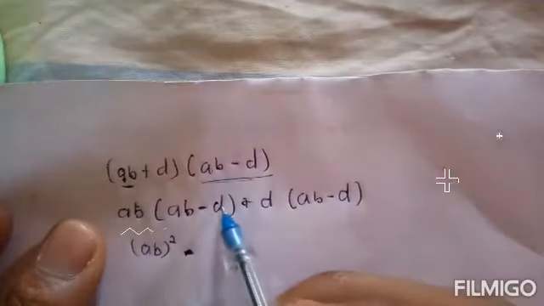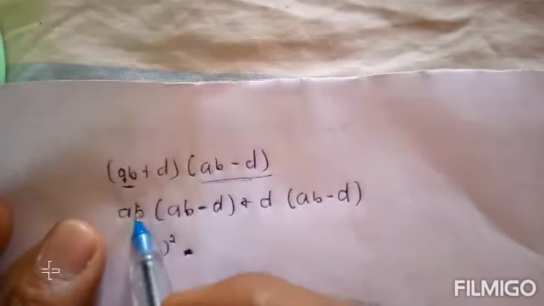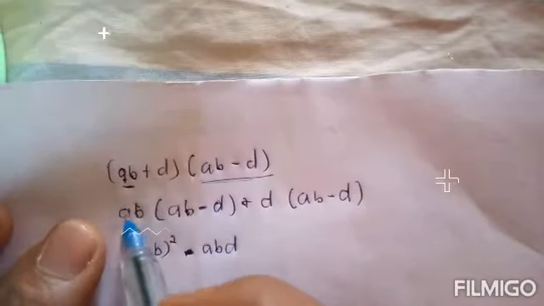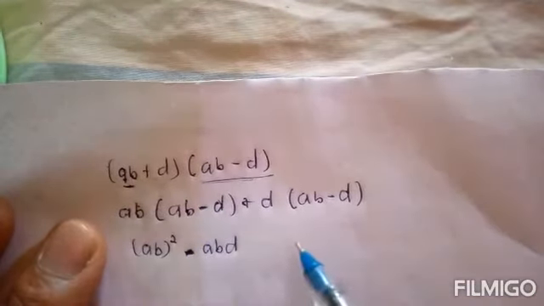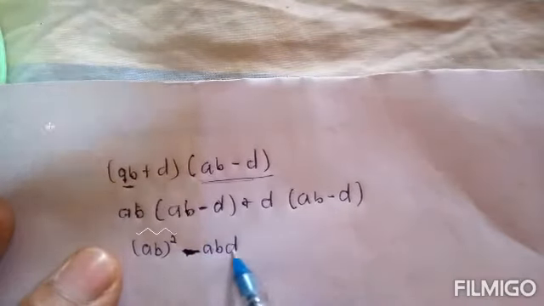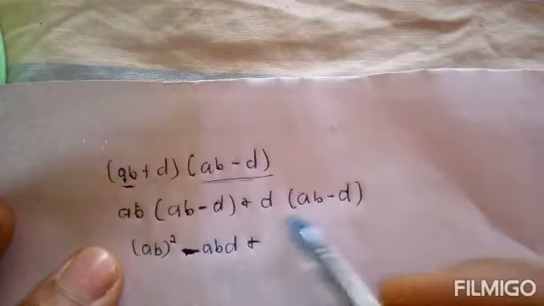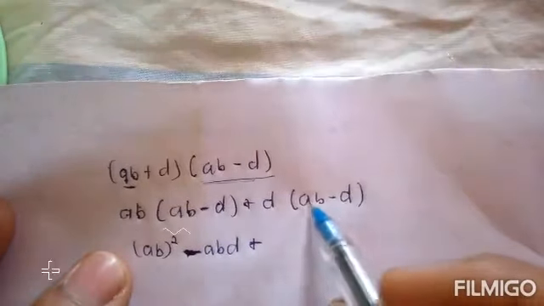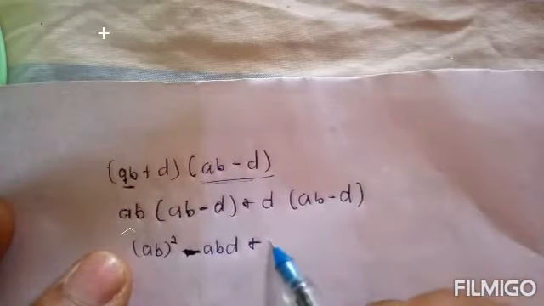So ab is multiplying d. You know they are variables. You just bring them together. So abd, because this is a, this is b, this is d. You don't know their values. It's only the sign you know. So you bring this sign and then abd, the same thing. So plus d multiplying ab. So it's just abd again.